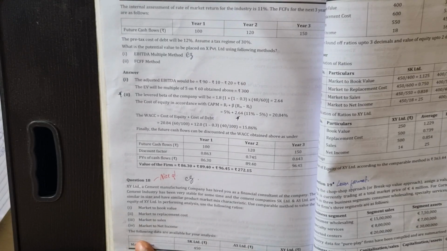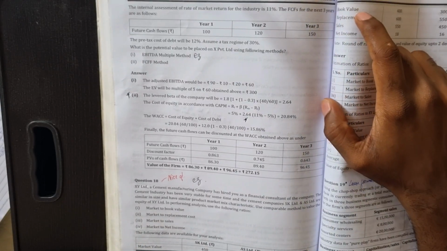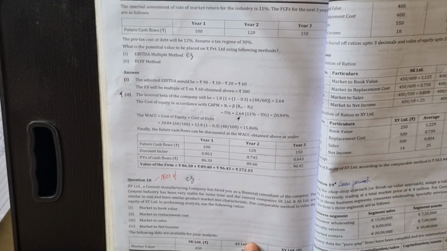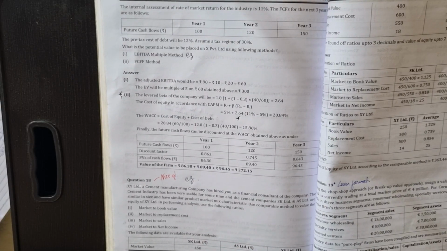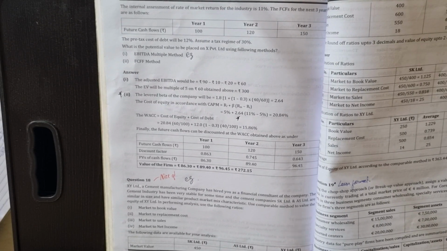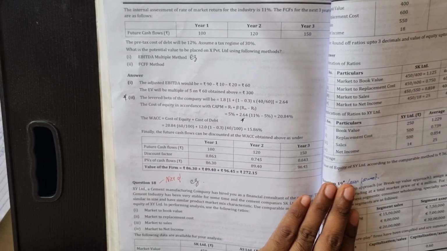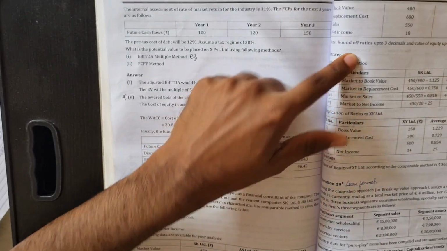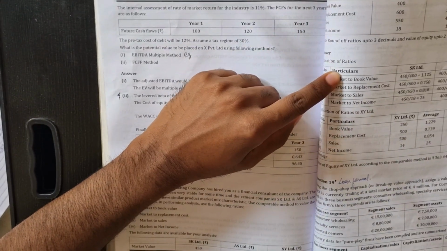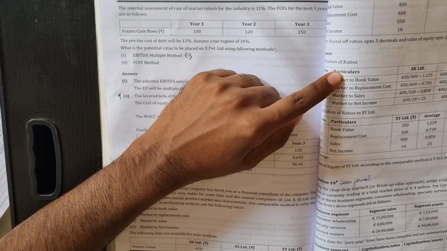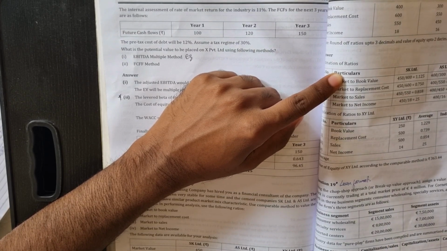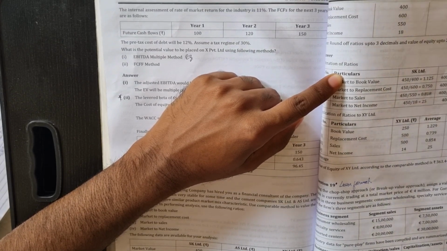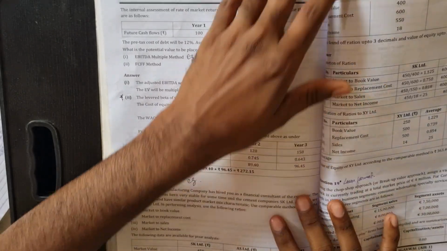First we have to take market value to book value of both these companies and average it out. Then we'll calculate our market value using the four things, and we'll get our market value by dividing all these by 4. We'll see how it is done.